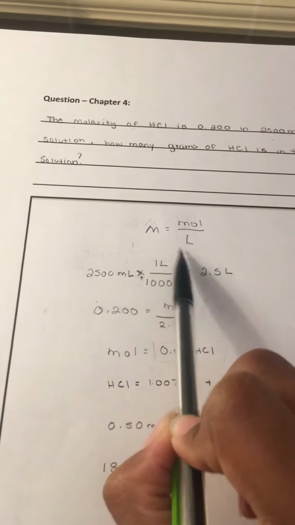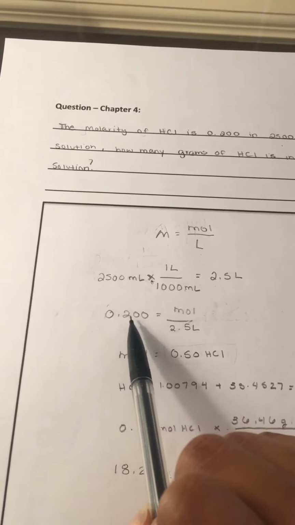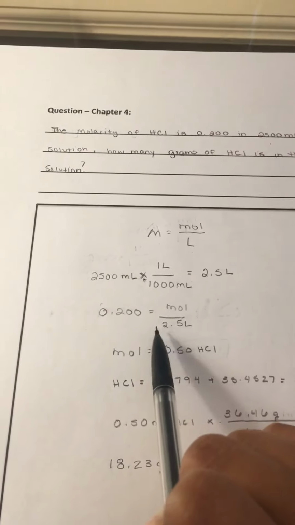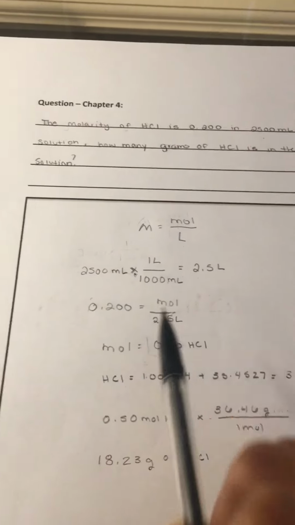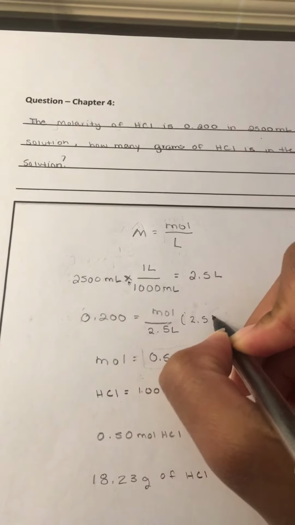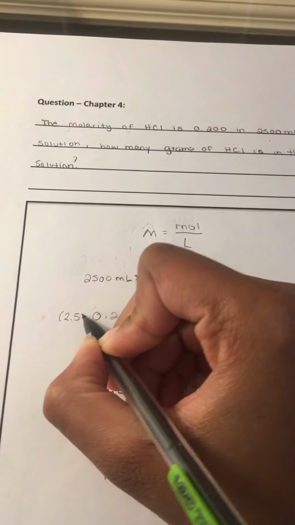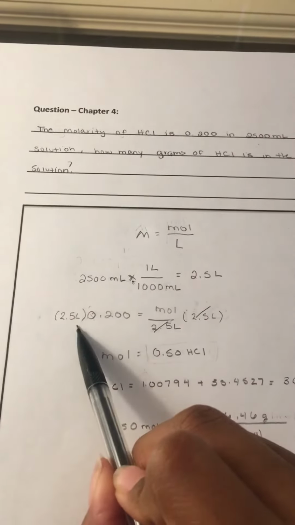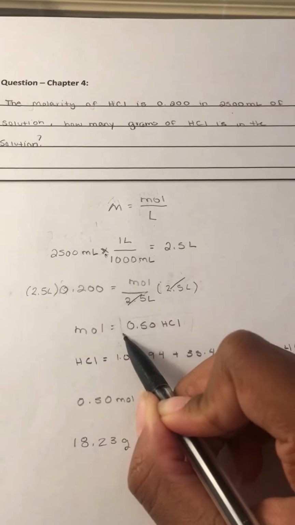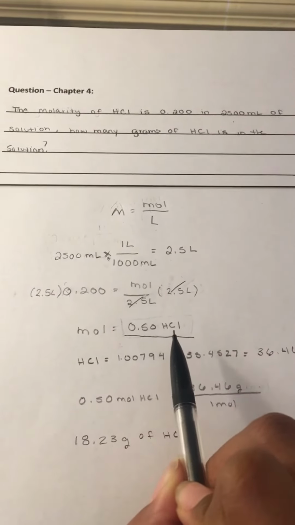So then I plugged in what we knew into the equation. I took 0.200, the molarity, equals mole, what we want to know, over 2.5 liters, the volume. And you'll multiply 2.5 liters on both sides to cancel it out. And 2.5 liters times 0.200 is 0.50 HCl. Okay, so we know that there's 0.5 moles of HCl.